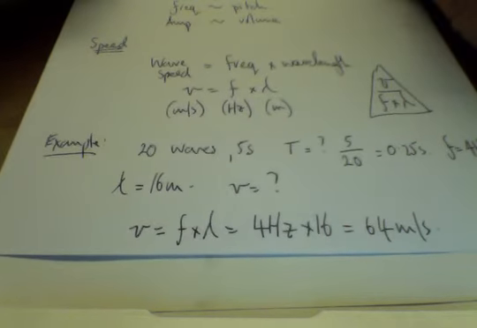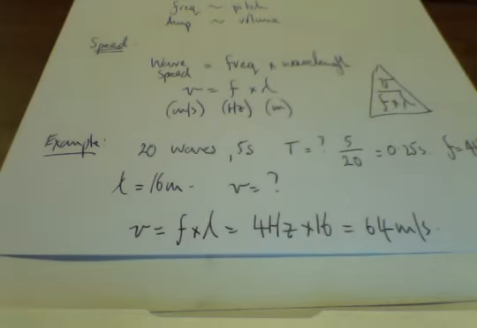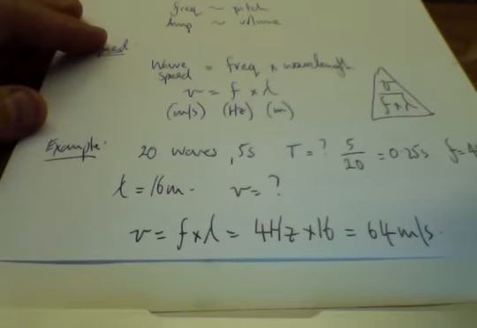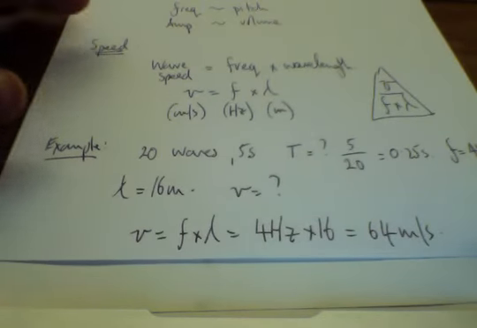I'm just wondering if that's right. That seems rather fast for a wave. But hey, nonetheless, doesn't matter. The logic holds and the logic works out. So, right, next example.